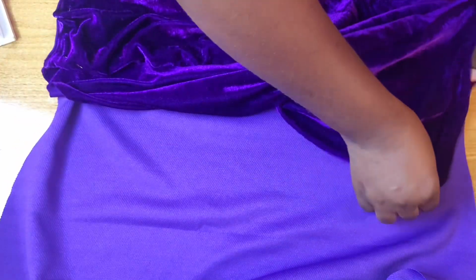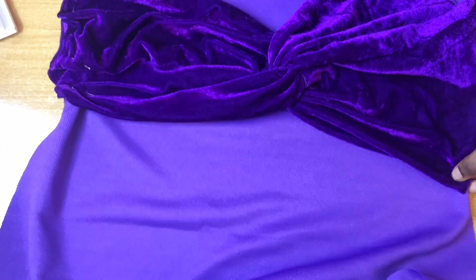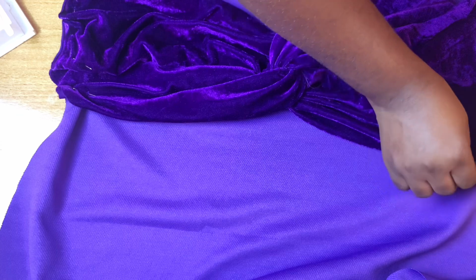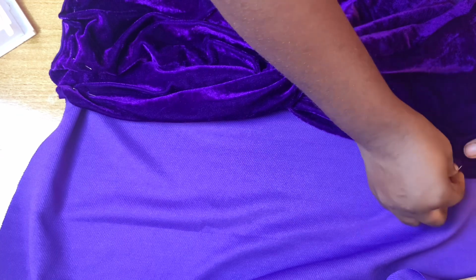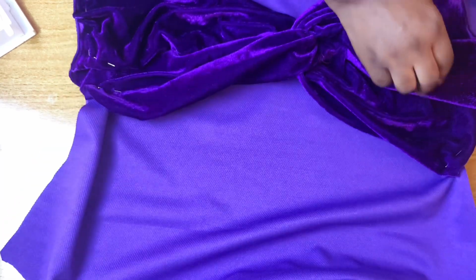Now pin it on both sides. Can you see what I'm doing? I'm going to pin it and pleat it on both sides. Because of how slippery my fabric was, it took time, but don't give up.